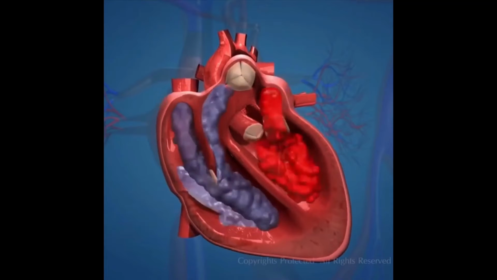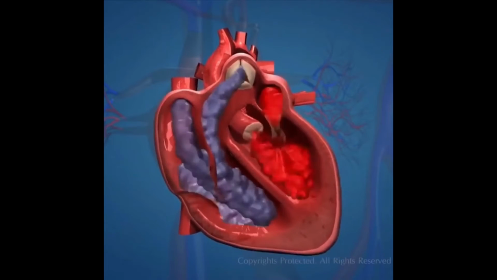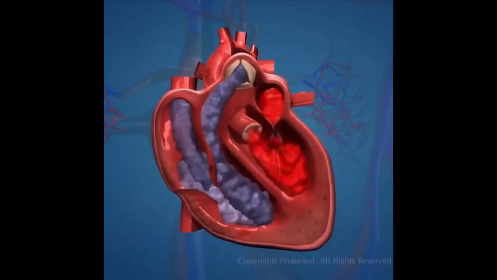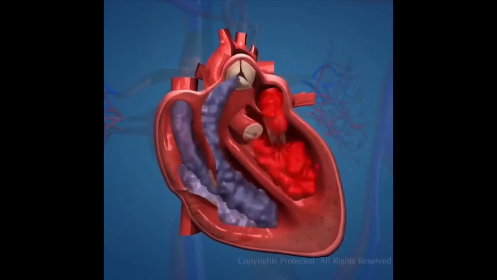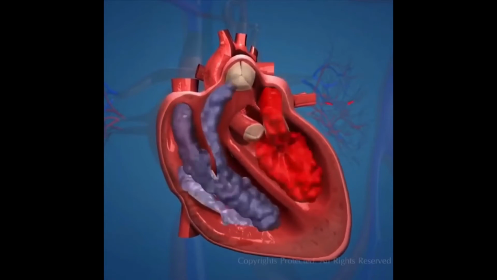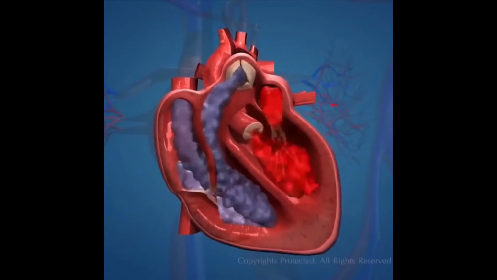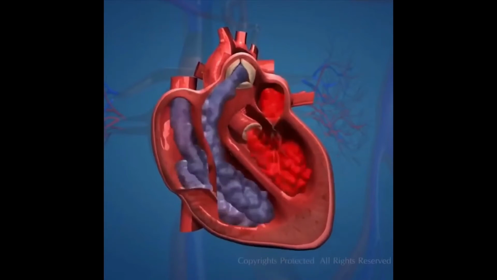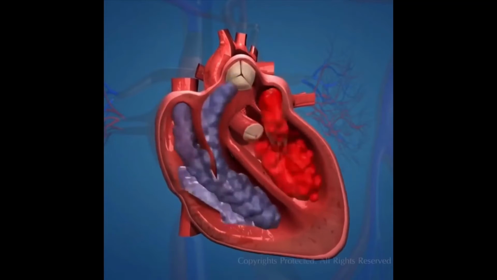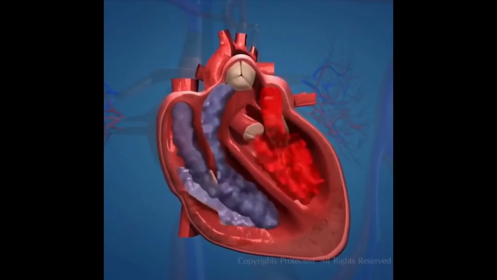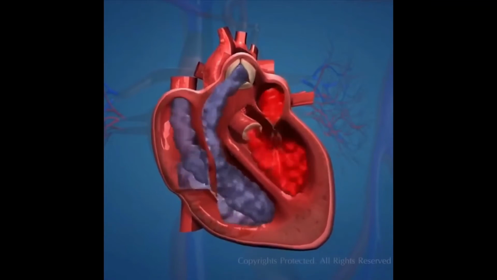The heart consists of 4 chambers: 2 atria and 2 ventricles, right and left. The atria receive blood from the veins and push it to the ventricles. The ventricles eject blood into the arteries. The right half of the heart contains venous blood. The left half contains arterial blood. They do not communicate with each other.